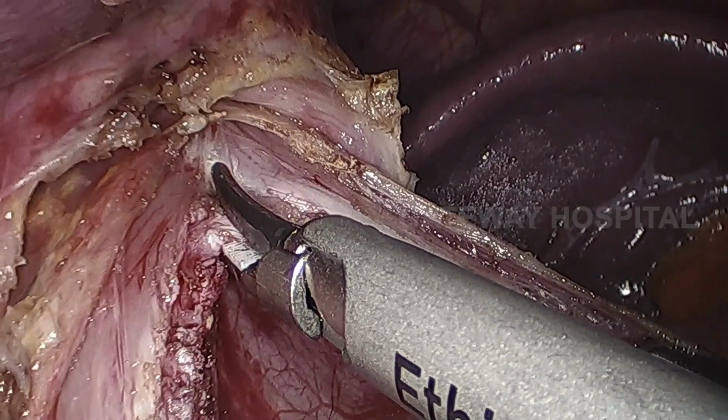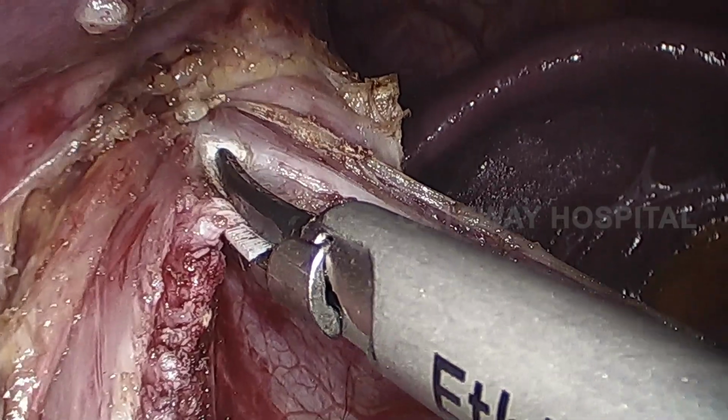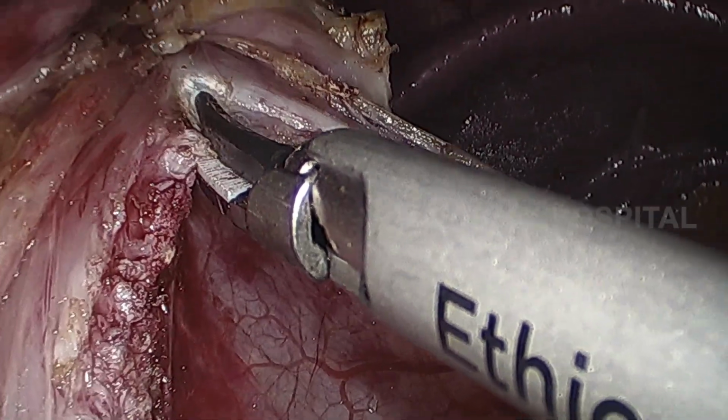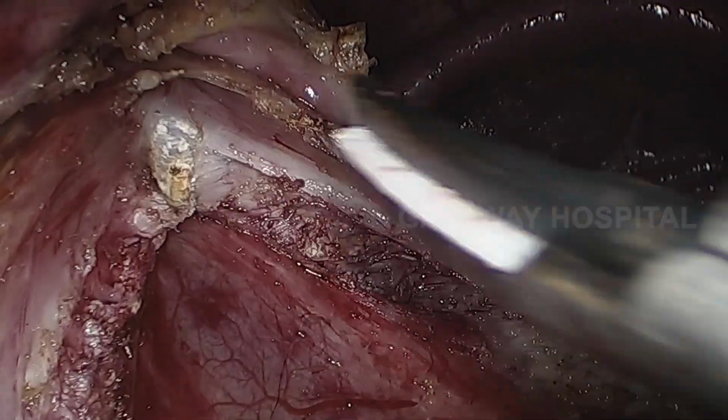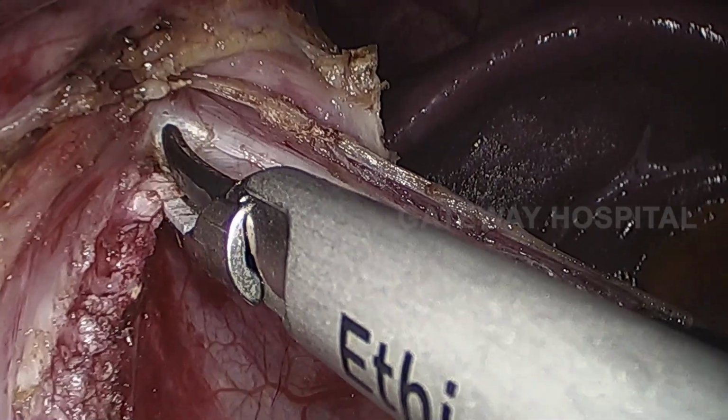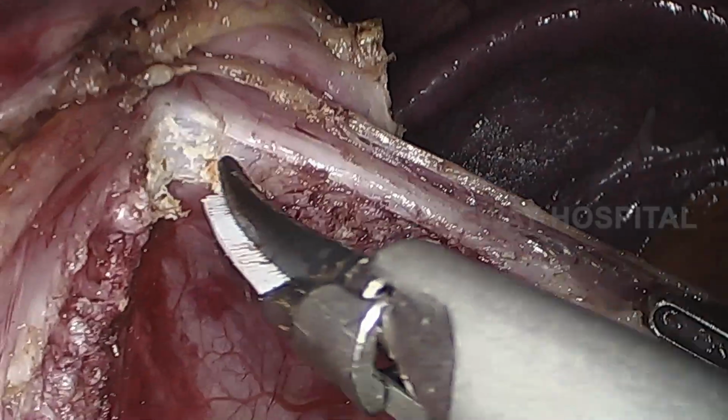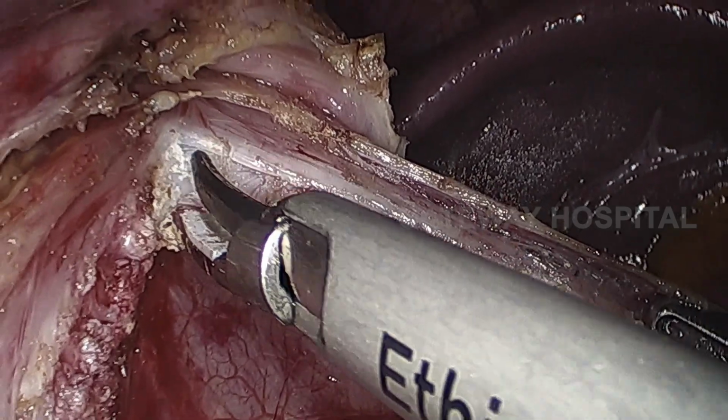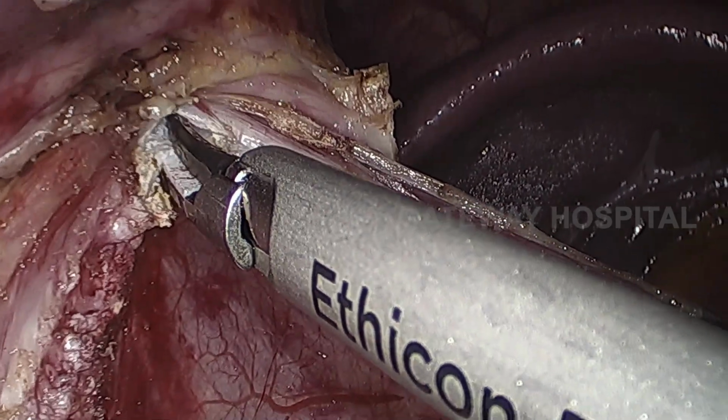You can also appreciate the anterior vagus close to the tip of the harmonic shears. If you mobilize the esophagus nicely into the mediastinum, you can extend the myotomy further cranially.